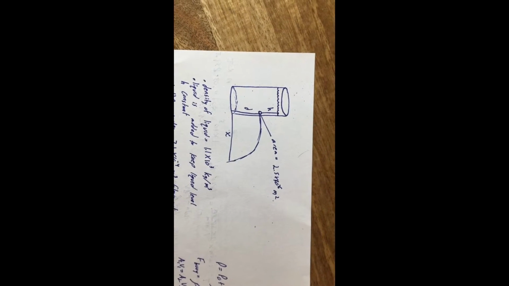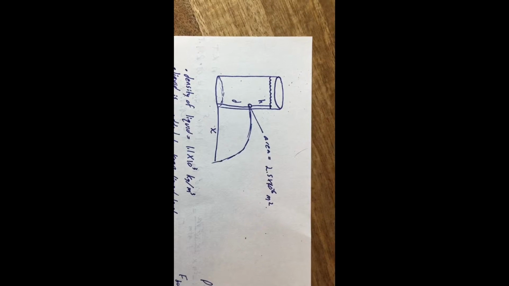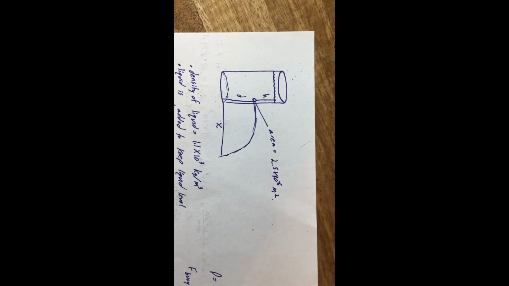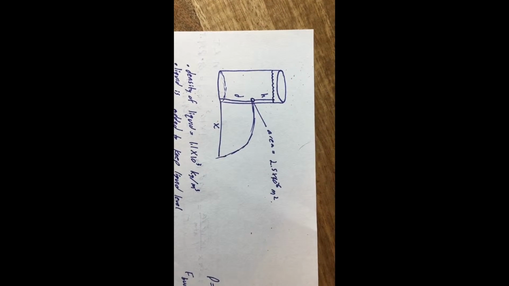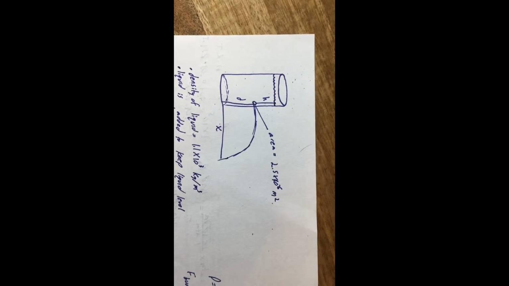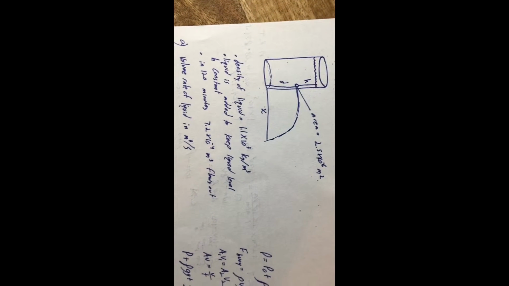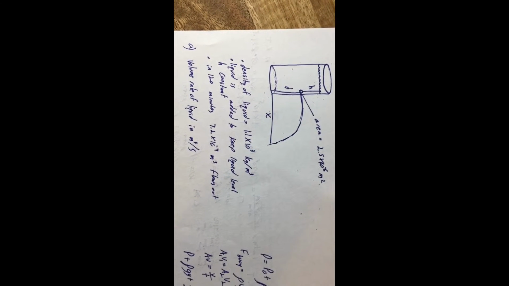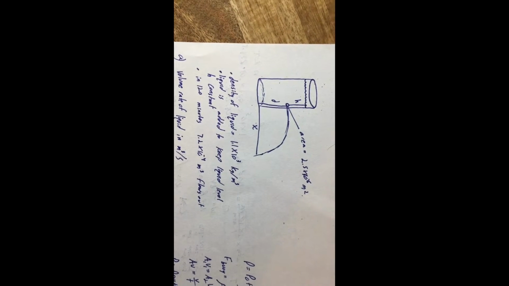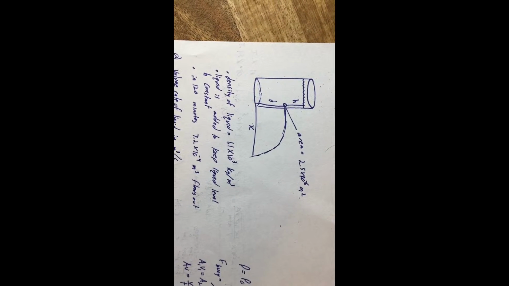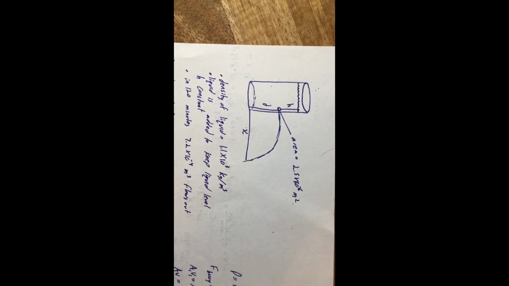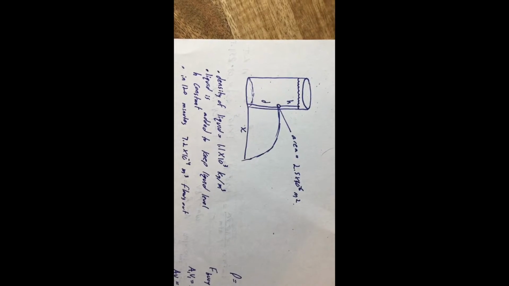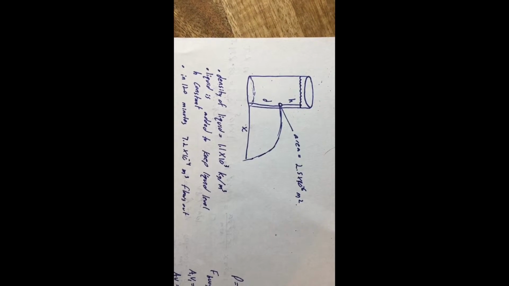A small hole is made at some height into the cylinder with an area of 2.5 times 10 to the negative 6 meters squared. In 120 minutes, 7.2 times 10 to the negative 4th meters cubed of liquid flows out. And, importantly, the liquid is topped off constantly to keep the level h constant.